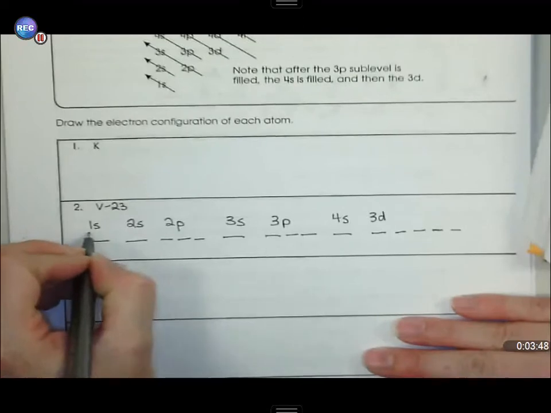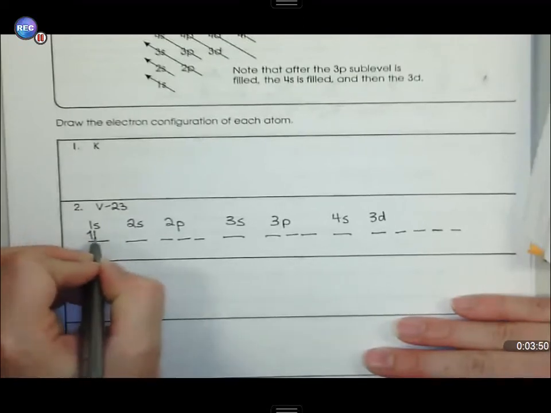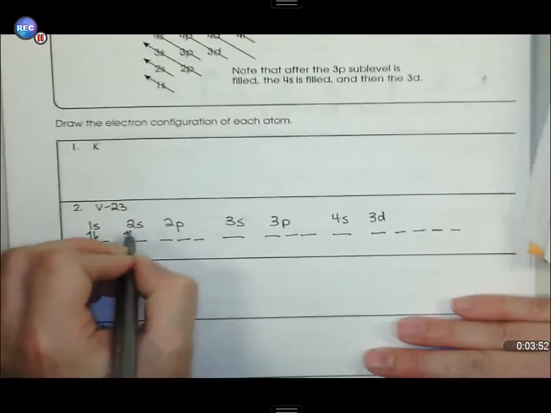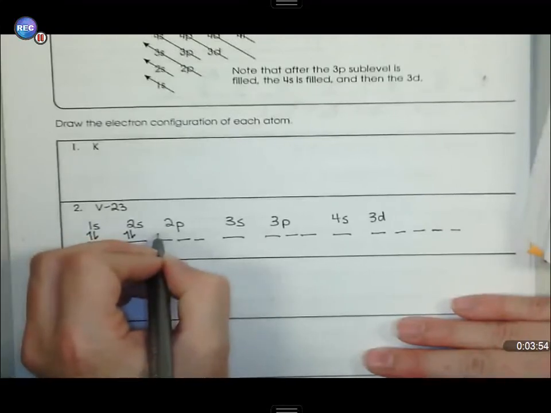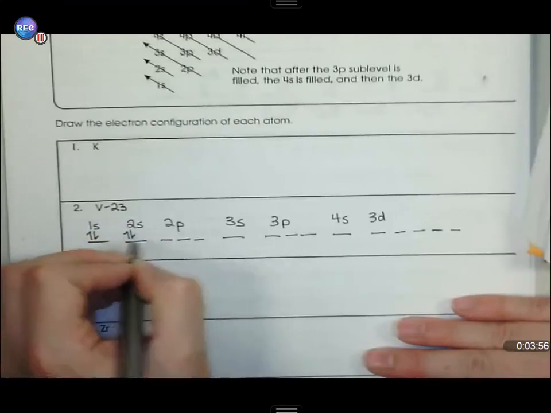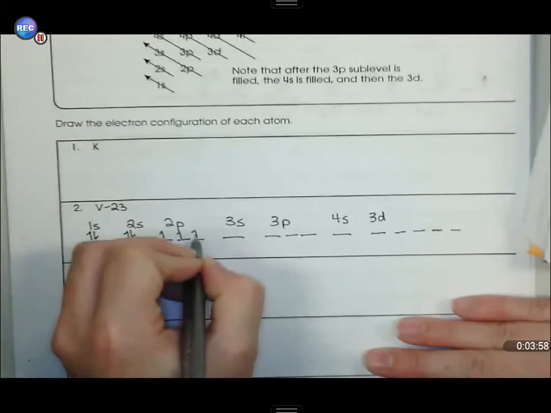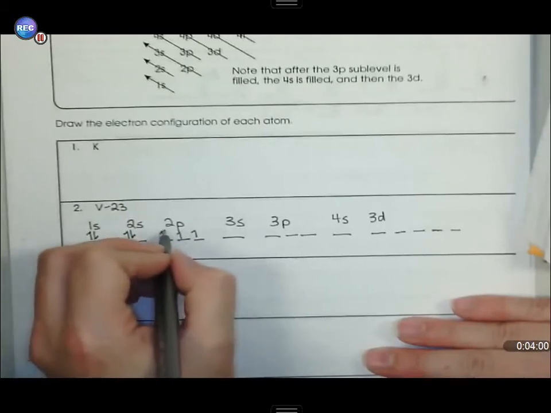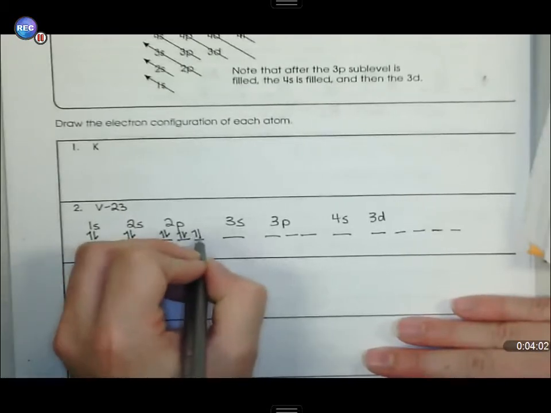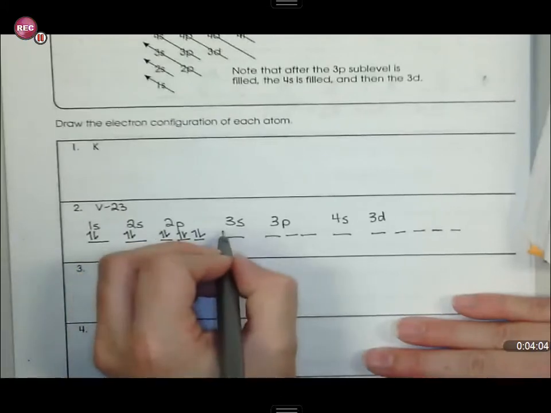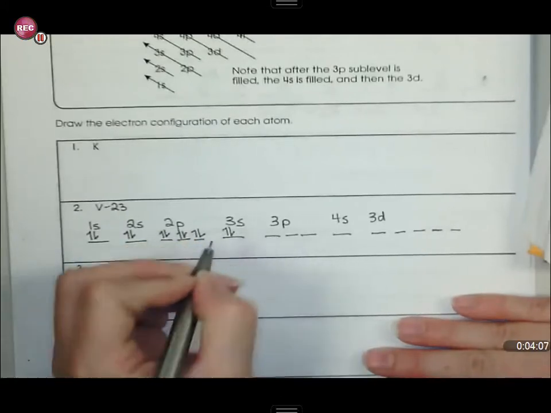So start with 1s, 1, another electron, 2, move on, 3, 4. Remember you have to fill each line first before you can have a roommate. 5, 6, 7, now find a roommate, 8, 9, 10. Now we move to 3s, 11, 12.